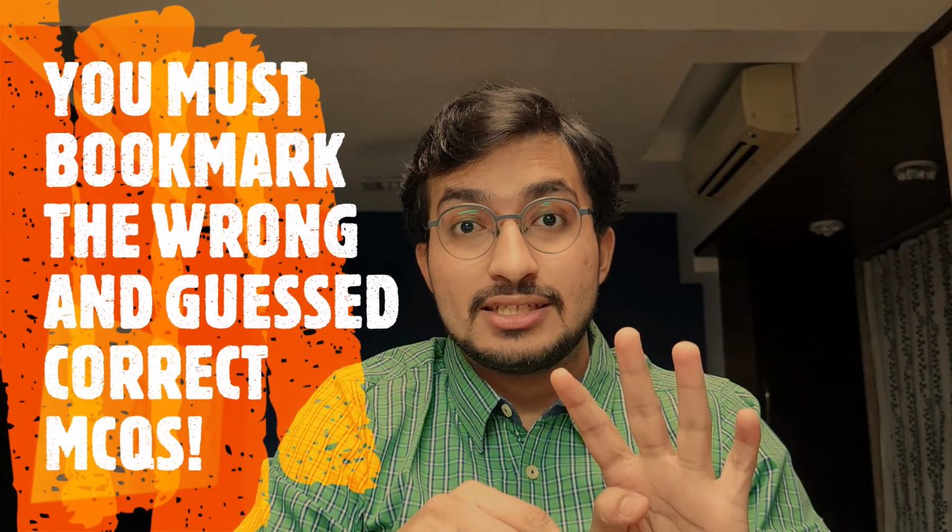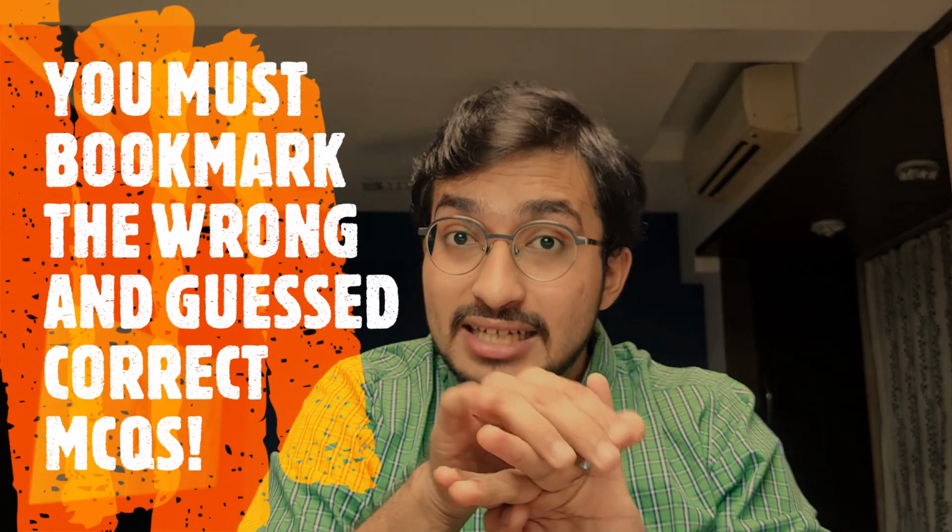This is exactly where the logic of bookmark MCQs comes into the picture. Now think again, we go back to the same example. 100 questions, 60 right, 30 wrong and 10 tukka. What will you bookmark? You will bookmark those 40 questions. That is the 30 which were wrong and the 10 which were tukka. And these 40 questions you will be referring to in your second revision. And from these 40 questions, again you will be getting 20 wrong. So these 20 questions you have to take with you in your third revision.